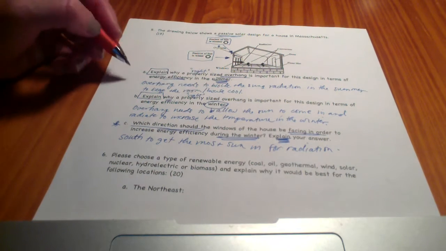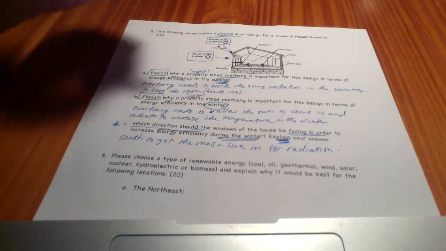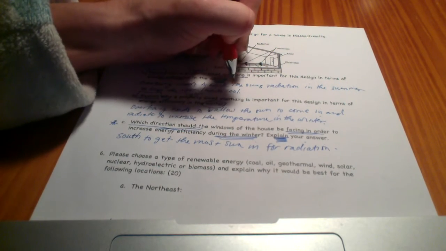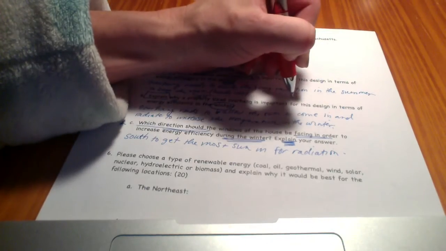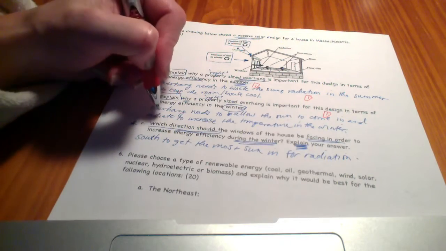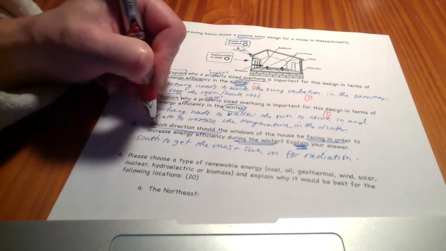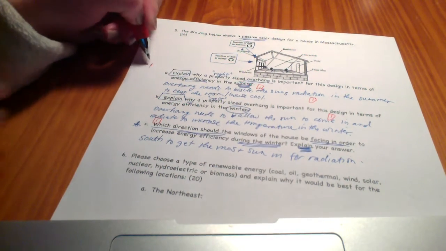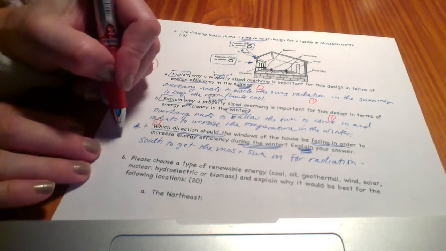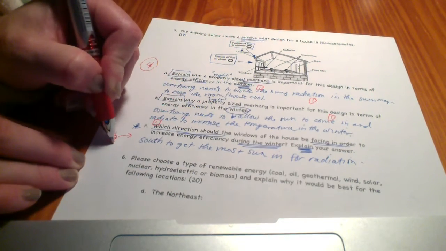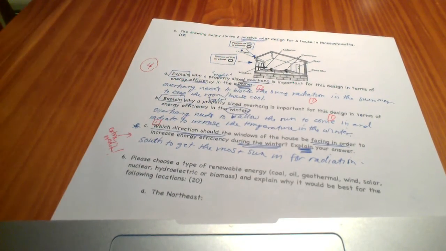So I'm going to give you 2 points for this one, for the overhang, and I'm going to give you 1 for knowing that it blocks and 1 for knowing about radiation. And here we want 1 for the sun coming in and 1 for the radiation again. All right, again, we're using our nerd in order to explain these things. So this again is out of 4. This one right here is going to be extra credit if you get that right. Okay, great.